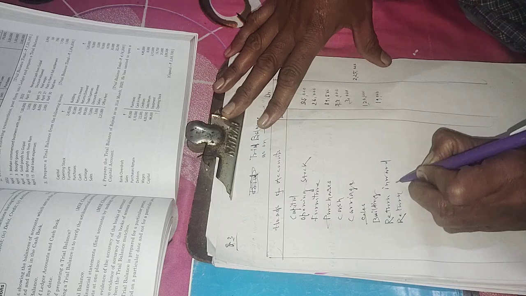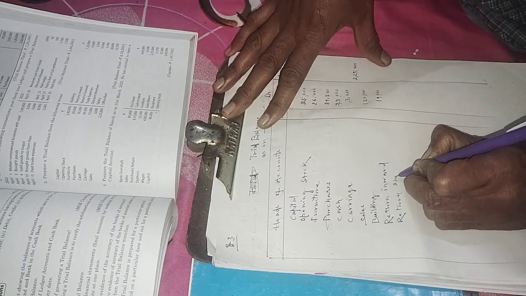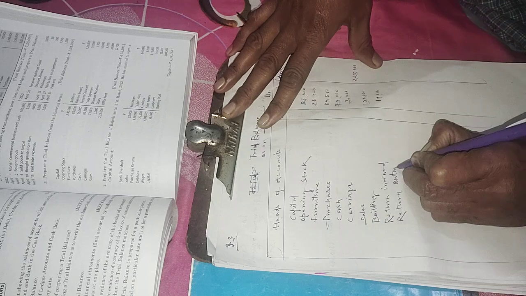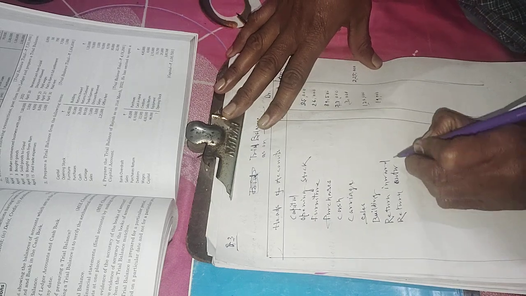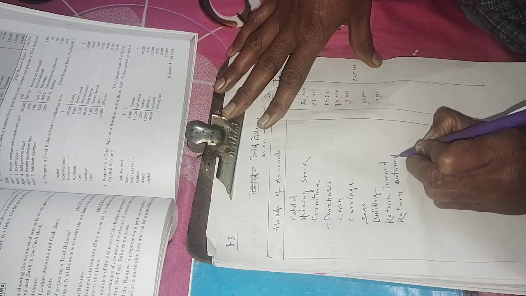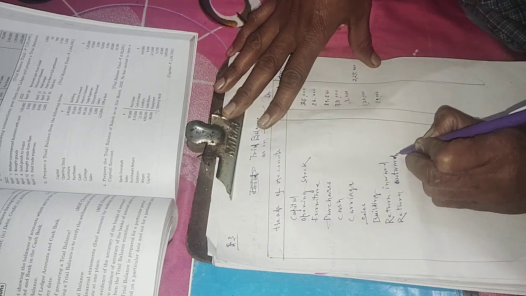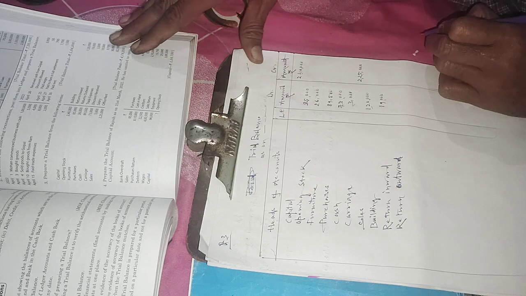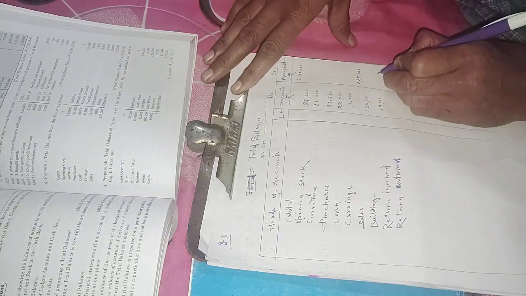Return outward. Return outward means purchase return, and purchase return has credit balance. So we write the amount of purchase return in the credit side, 3,500.